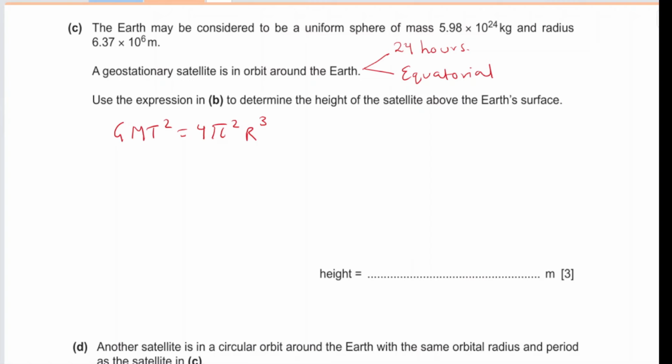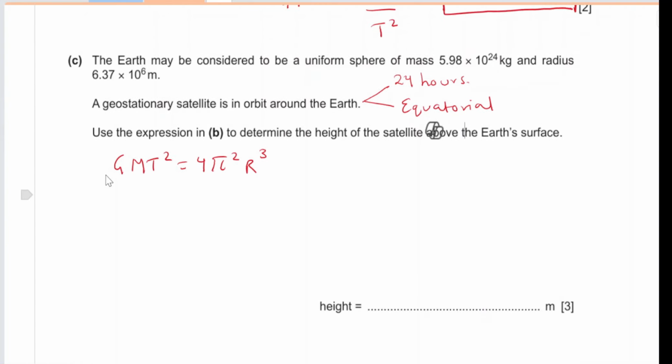So now they say to use the expression in B to determine the height of the satellite above the Earth's surface, right? So you have to determine the height of the satellite above the Earth's surface. This question is a bit tricky, so you have to be very careful here. They're saying determine the height above the Earth's surface.